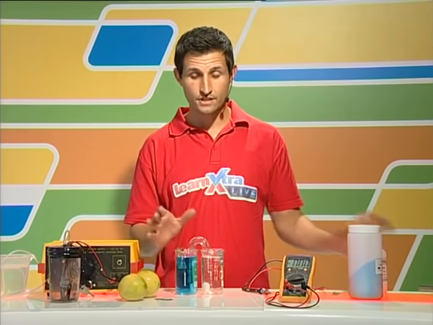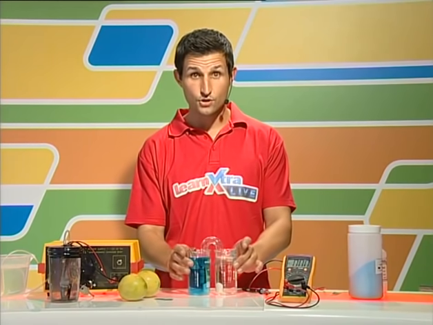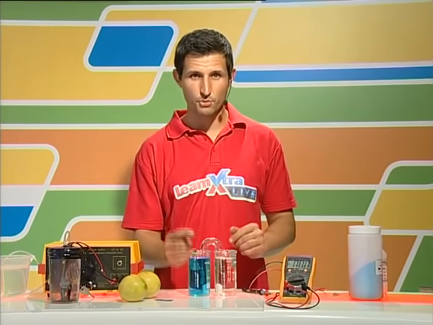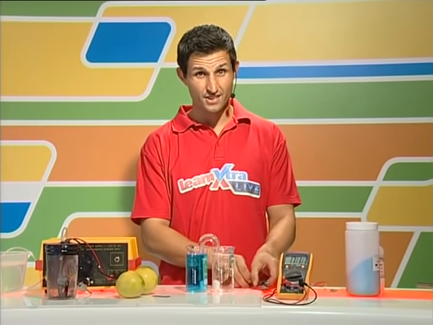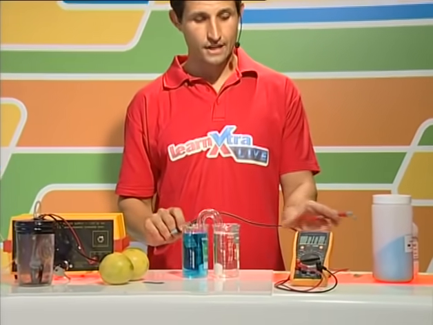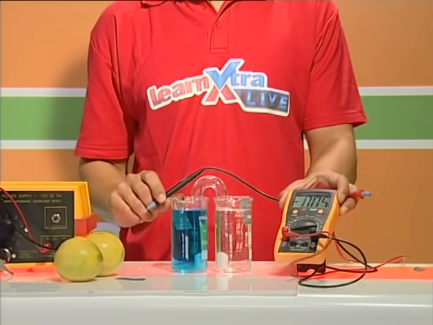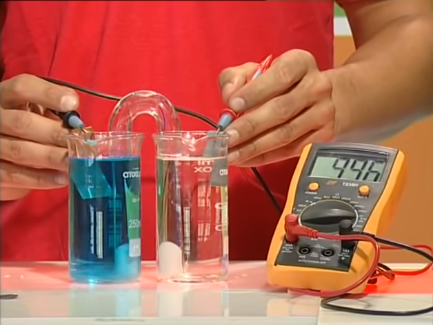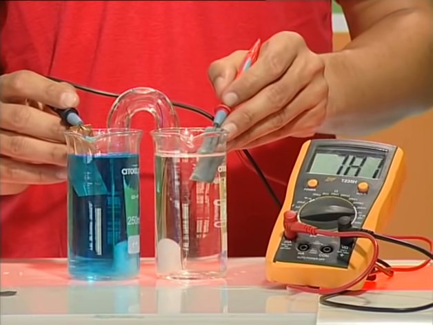Now let's actually try to see if we can generate electricity using my two half cells. I've got my zinc, which likes to oxidize. I've got my copper, which likes to reduce. Now let's try to see if we can generate some voltage. Let's look at my voltmeter again, and let's see if we get some electricity flowing out of this. Well, what you can actually see is that we're generating almost an entire volt.